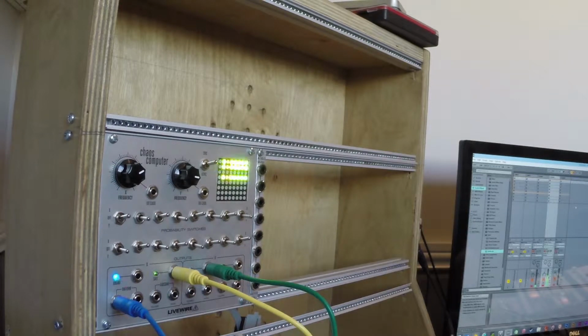And we also have an independent gate running off of the Y-axis, which is going into a second oscillator, so I'll turn that up. Bear with me a second. Got no sound coming out of that one. I'm going to have to cut that out. So that's running into there.